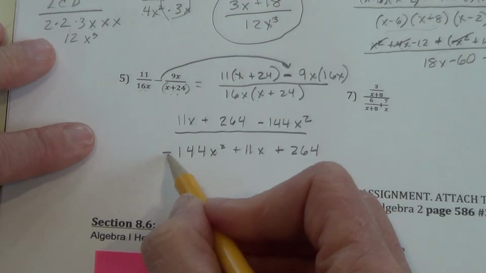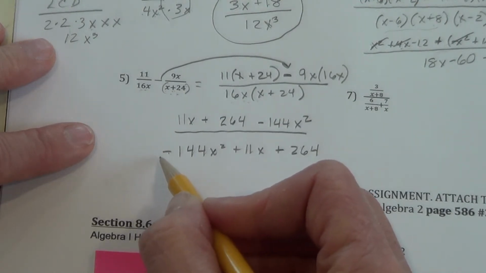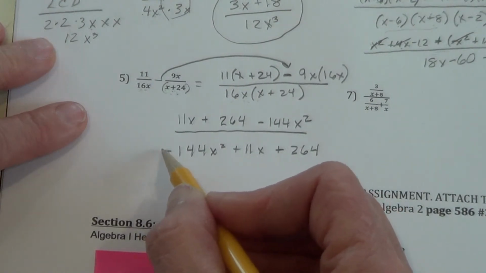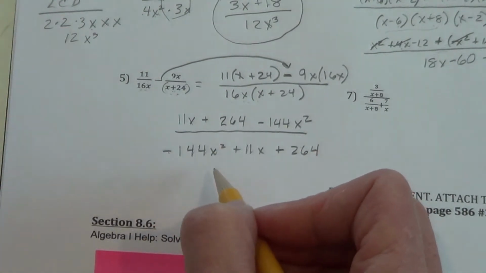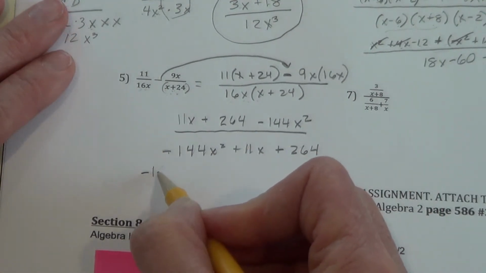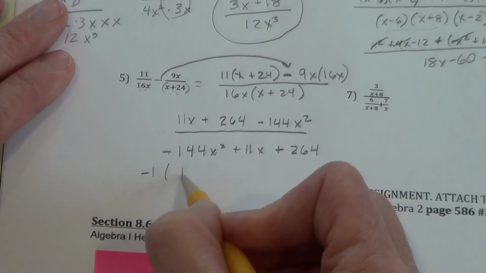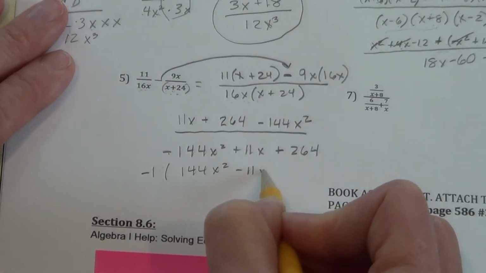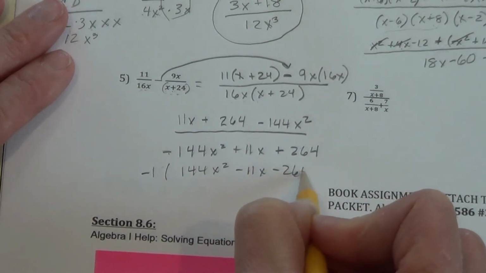I want to get rid of that negative on that leading coefficient. Well, the easiest thing to do is to factor out a negative. So I change all the signs. I factor this -1 out to the front, and I have 144x squared minus 11x minus 264.